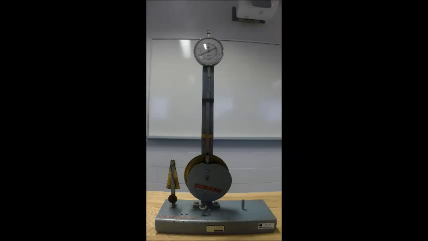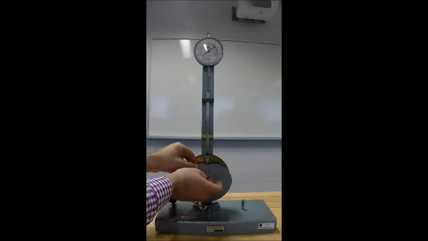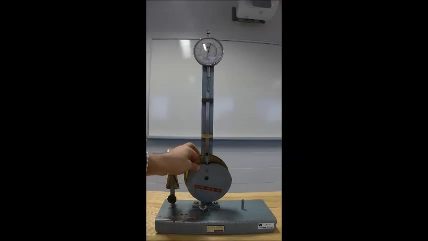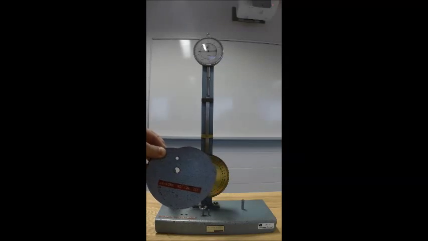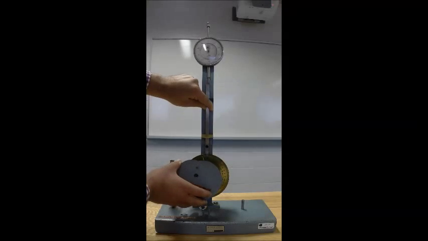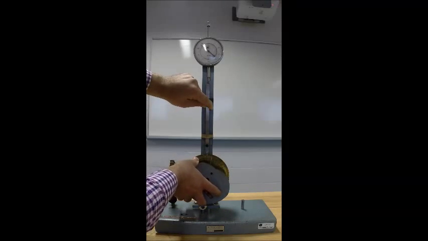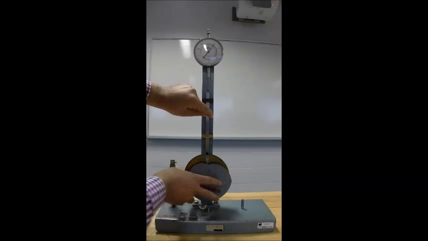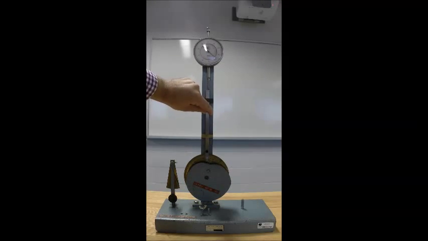It consists of a vertical frame supported on a horizontal base board. The frame carries a spindle on which is mounted a circular scale graduated in degrees. This is the cam that we have. So any of these cams we can go and install here. So any of the cam that we have here, we will install it here, and this thing on top is called follower.